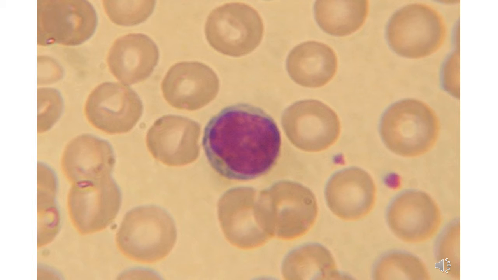Penia means not enough. And if there's not enough white blood cells, this makes the individual with the leukopenia very prone to infection, sometimes overwhelming, fatal infection. So it's very important to have adequate numbers of white blood cells in the blood at any one time.